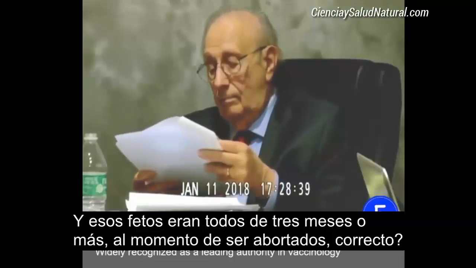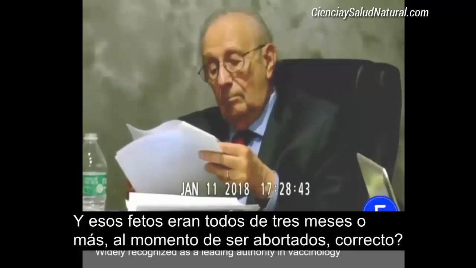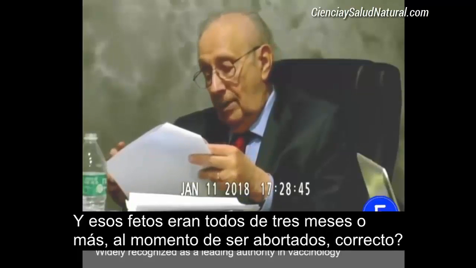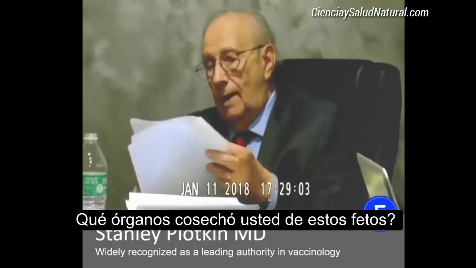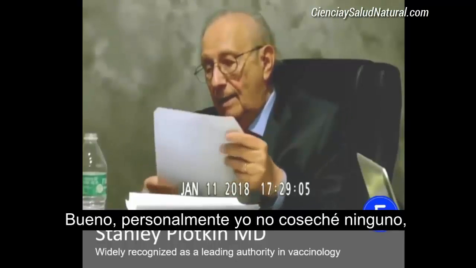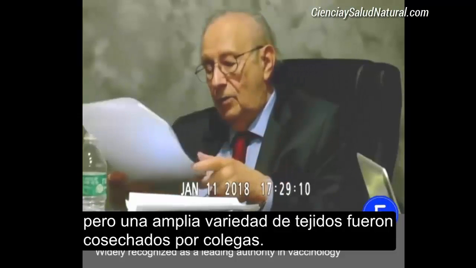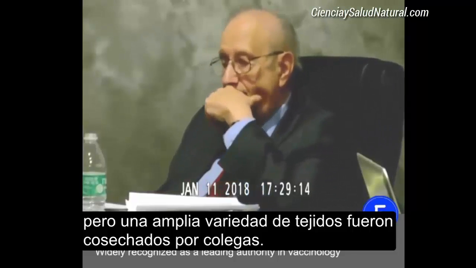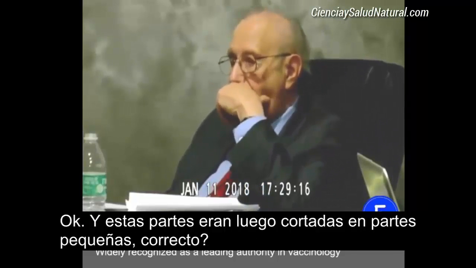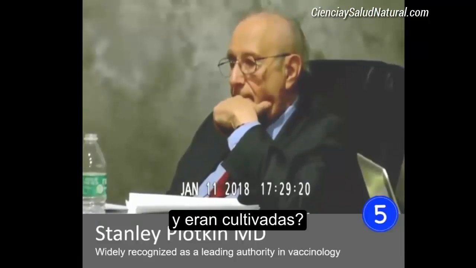And these fetuses were all 3 months or older when aborted, correct? Yes. What organs did you harvest from these fetuses? Well, I didn't personally harvest any, but a whole range of tissues were harvested by co-workers. And these pieces were then cut up into little pieces, right? Yes. And they were cultured?